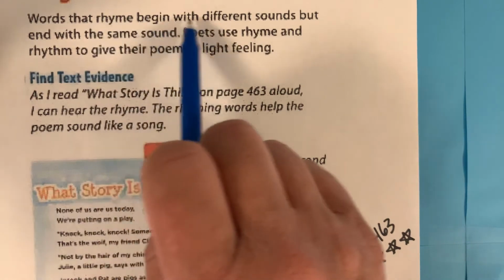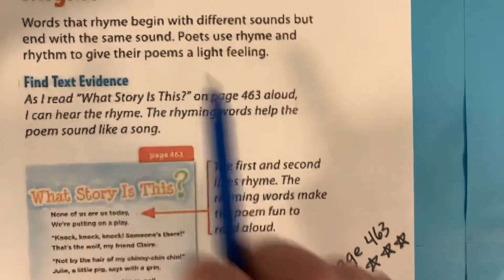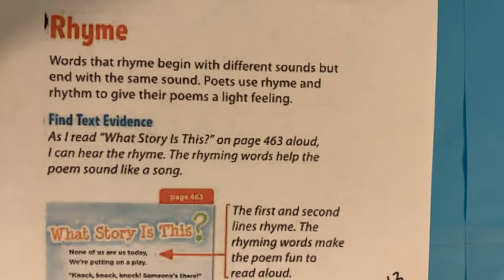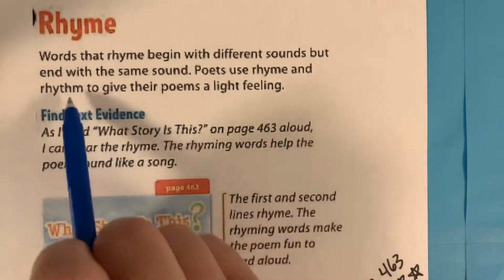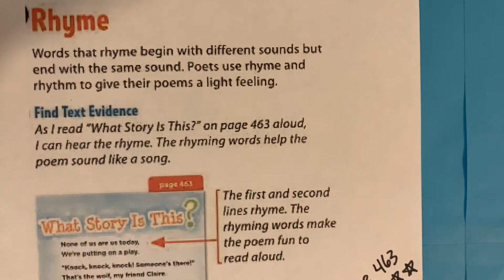Words that rhyme begin with different sounds but end with the same sound. We've talked about rhyming words since the very beginning of the school year, and we've been able to have fun practicing with them throughout the year. And here's another chance. Poets use rhyme and rhythm to give their poems a light feeling.